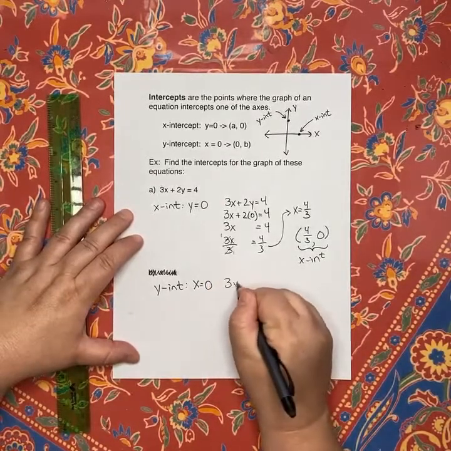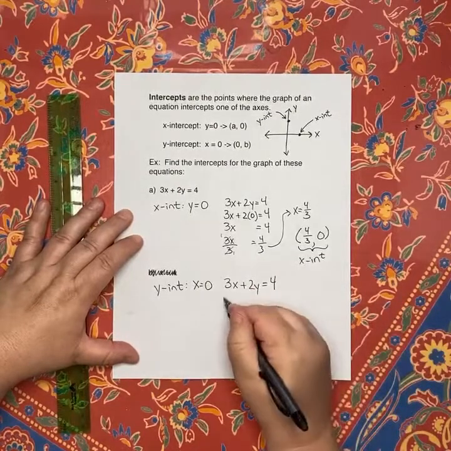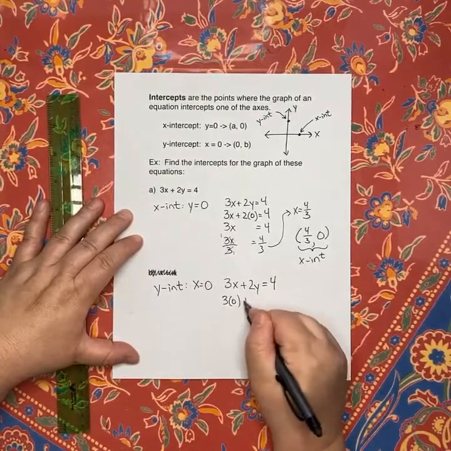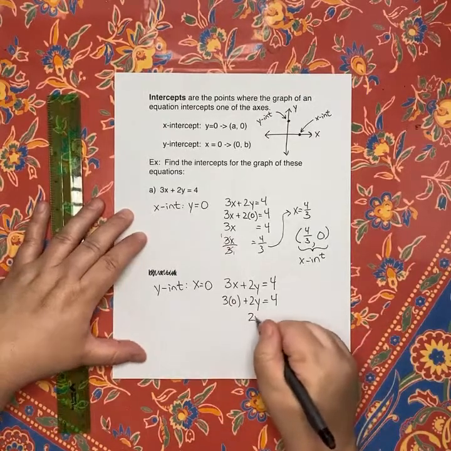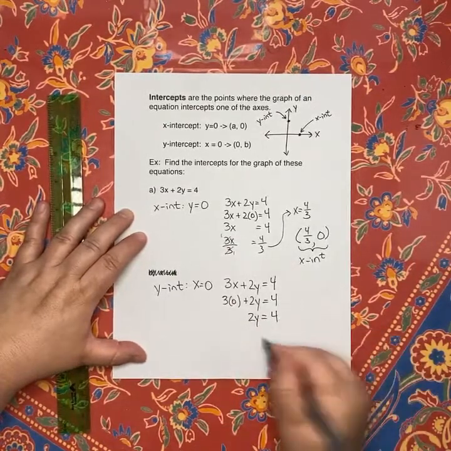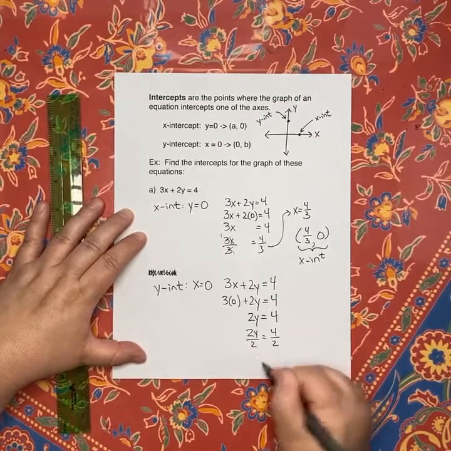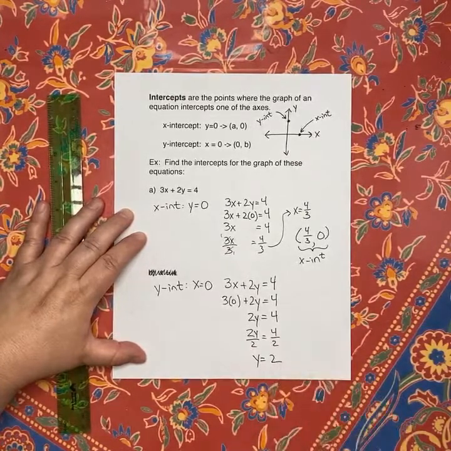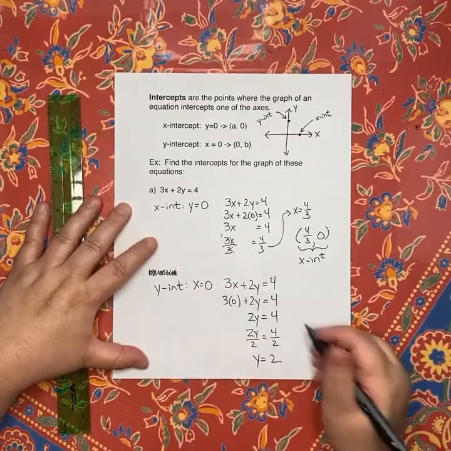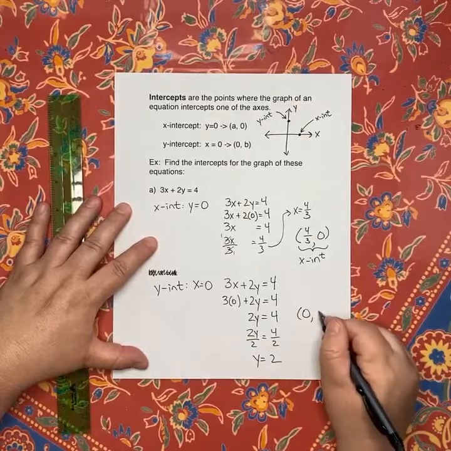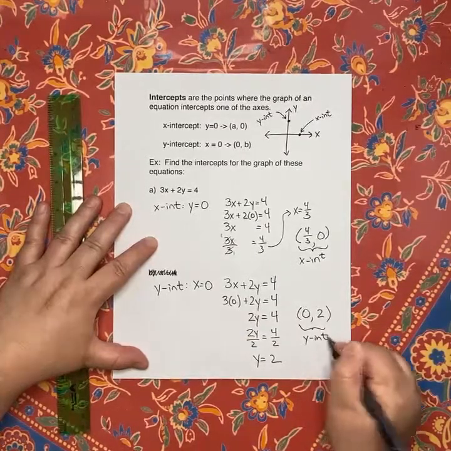So we take 3x plus 2y equals 4, or 3 times 0 plus 2y equals 4. In other words, 2y equals 4. Divide both sides by 2, and I get y equals 2. And that's the y-intercept, what happens when x equals 0. So I've got 0, and then y equals 2. And this is the y-intercept.